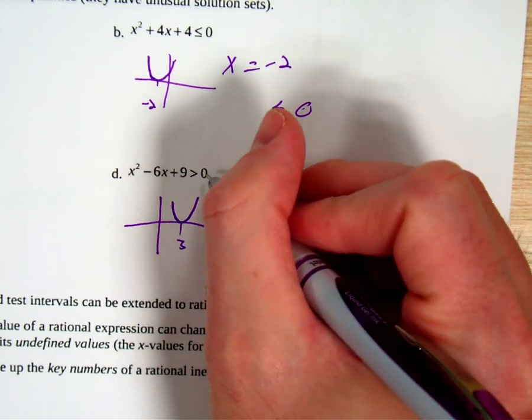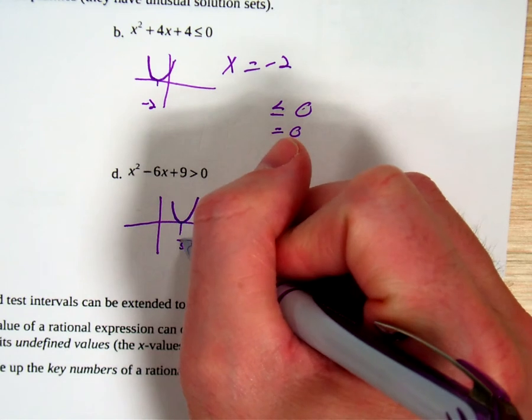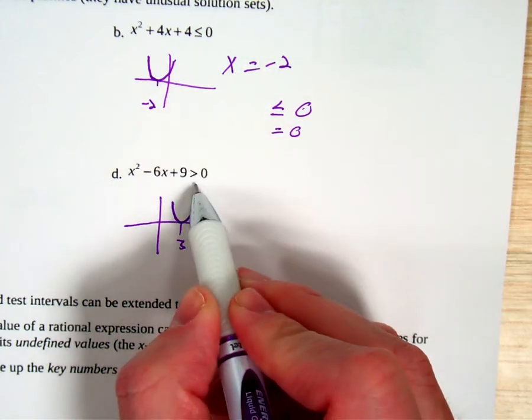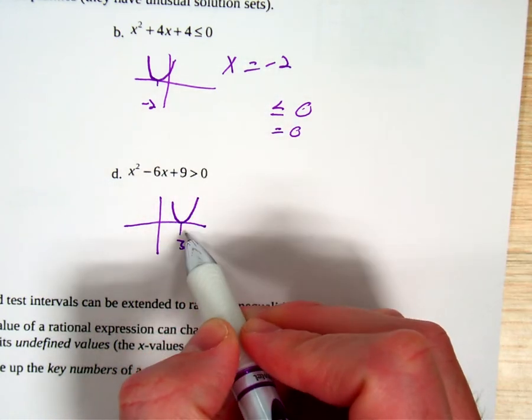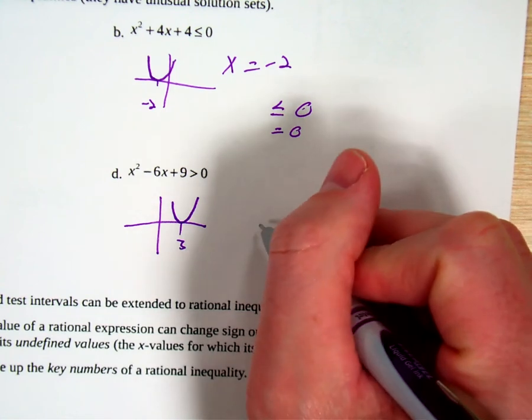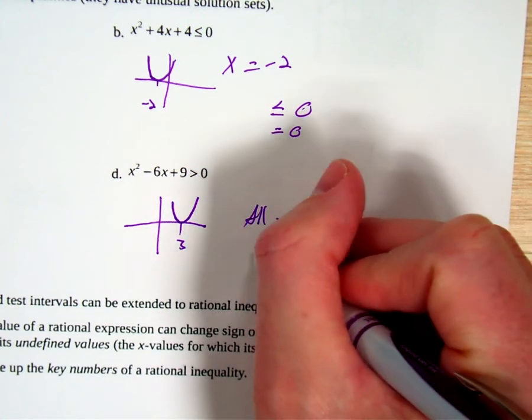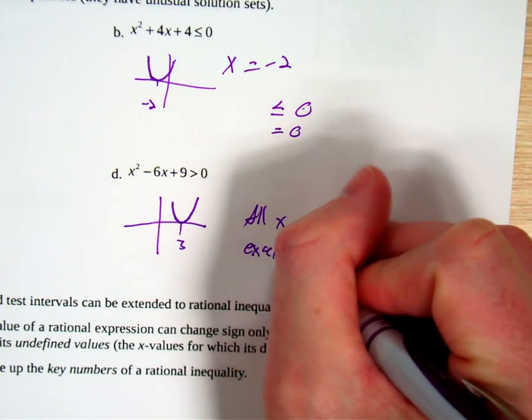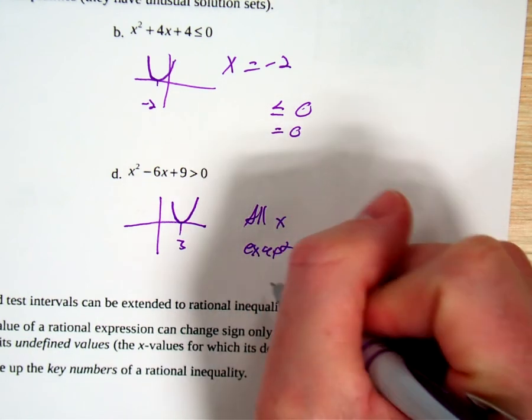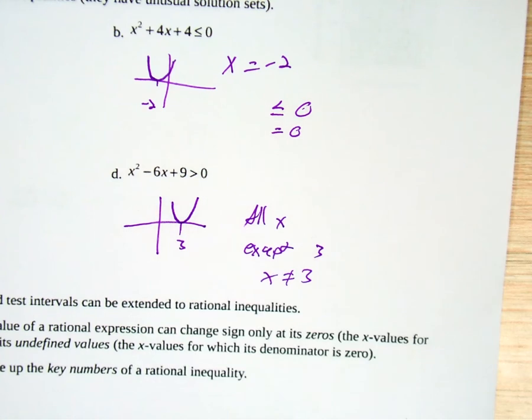So where is it greater than 0? Everywhere except 3, because this is not a greater than or equal to, this is just greater than, and it's actually equal to 0 at 3, so everywhere except 3. All x except 3, or we could say x is not equal to 3.